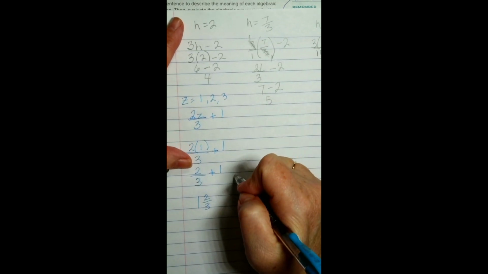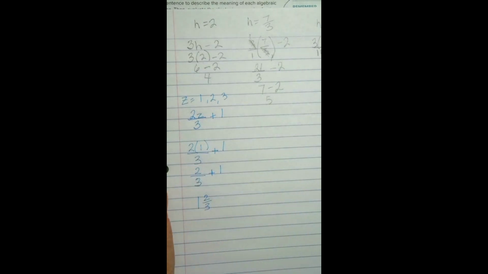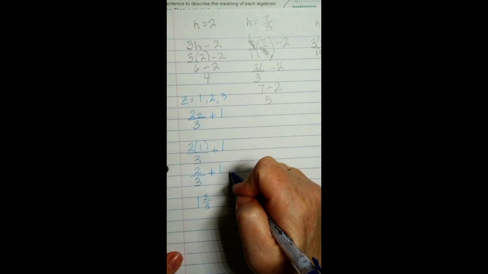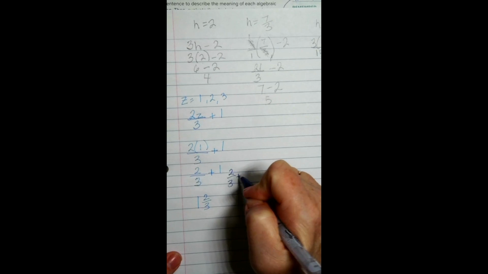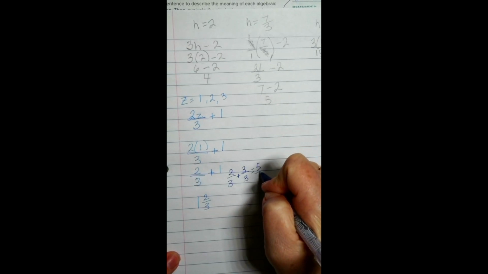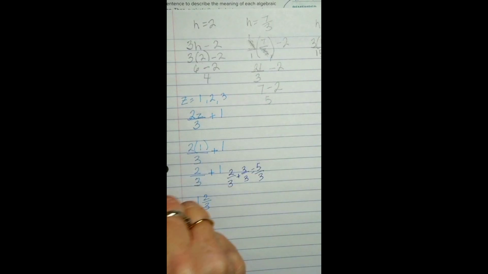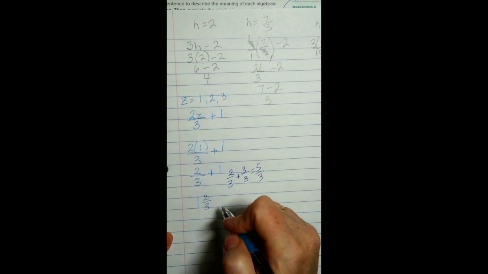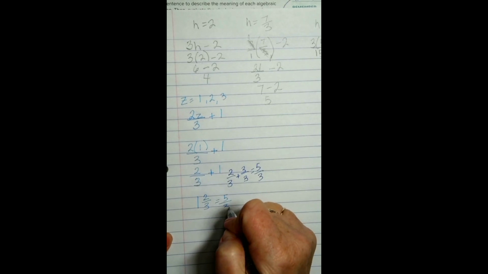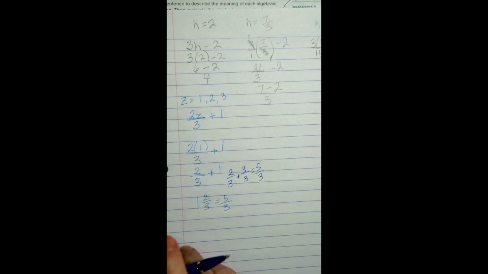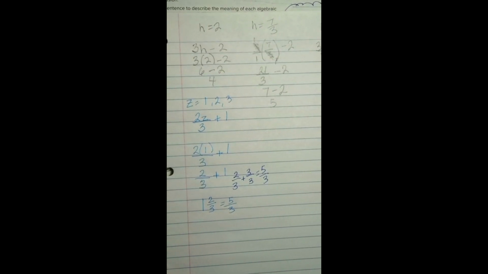Some people may have said 2/3 plus 3/3 and gotten 5/3 as an answer, which 1 2/3 is the equivalent of 5/3, so either is correct. So on the table then, we could have 1 2/3 or 5/3 as acceptable responses.